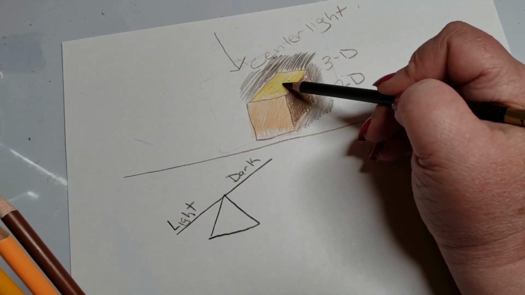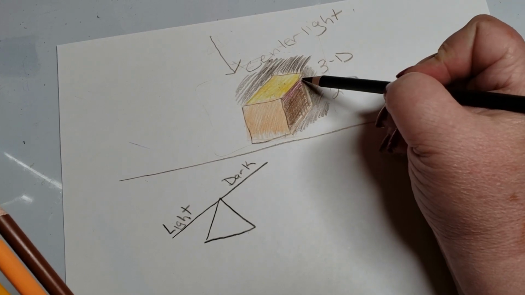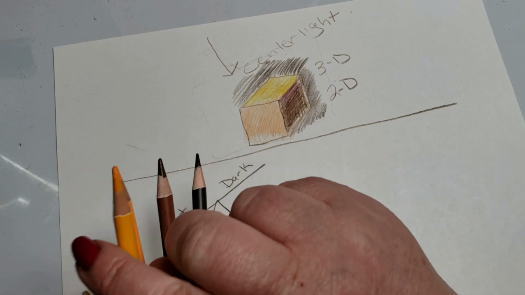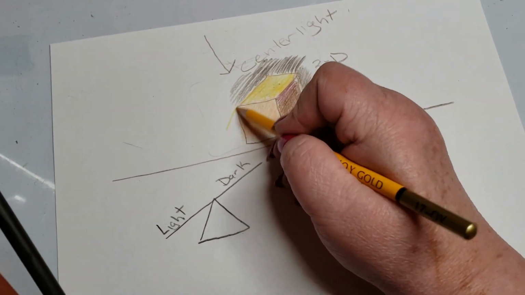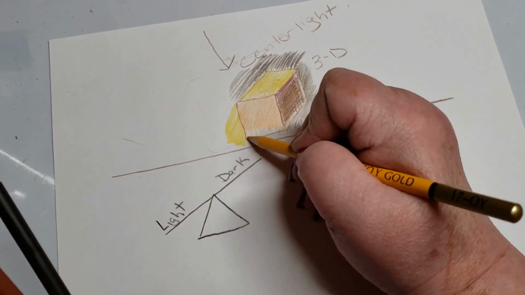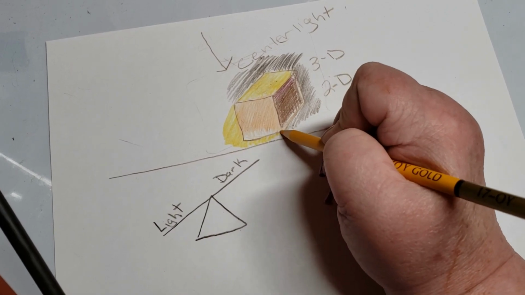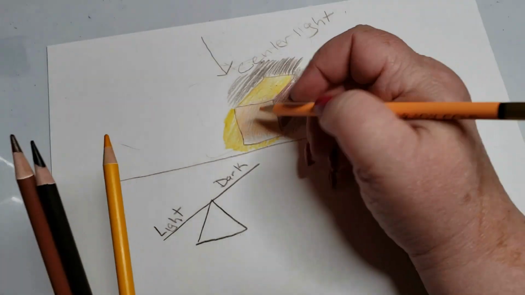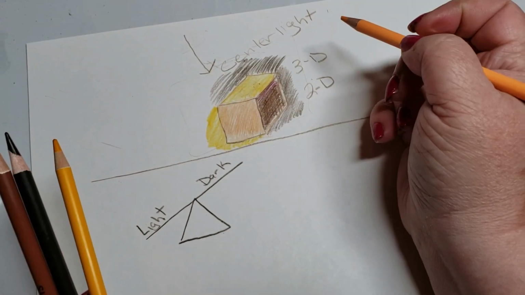It just looks lighter. If I use a light color around a dark color, so say I want to use yellow, and I put a lighter color next to a darker color, okay? This color now pops, okay?